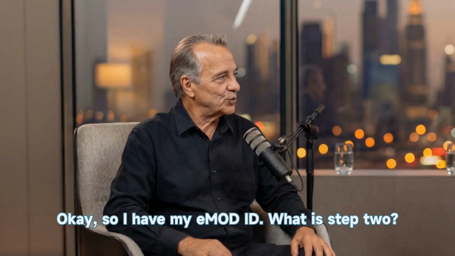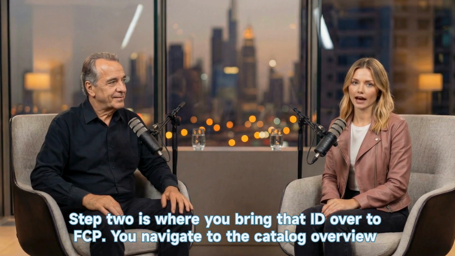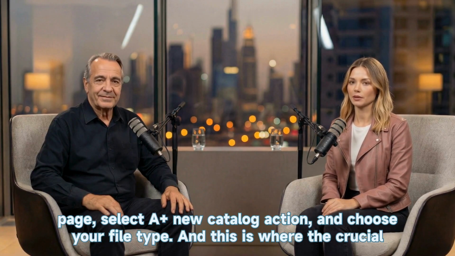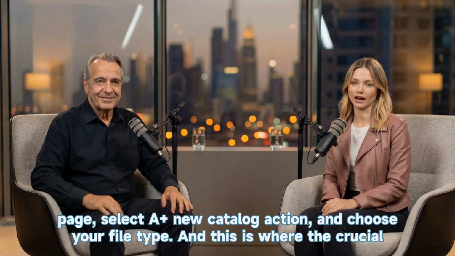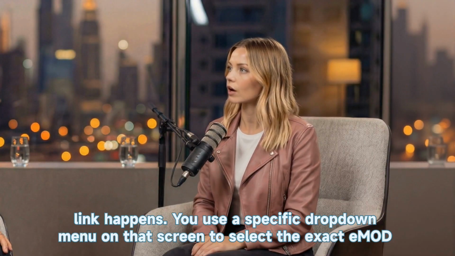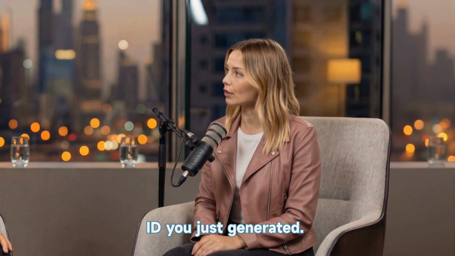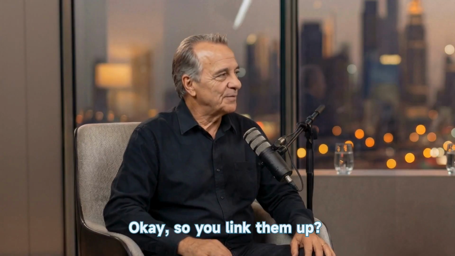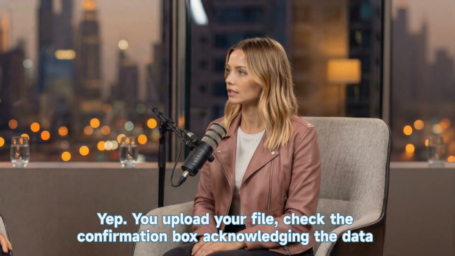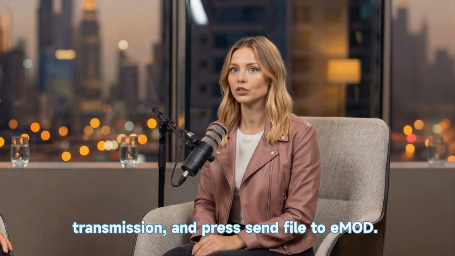Okay, so I have my eMod ID. What is step 2? Step 2 is where you bring that ID over to FCP. You navigate to the catalog overview page, select A+ new catalog action, and choose your file type. And this is where the crucial link happens. You use a specific drop-down menu on that screen to select the exact eMod ID you just generated. Okay, so you link them up. Yup. You upload your file, check the confirmation box acknowledging the data transmission, and press Send File to eMod.